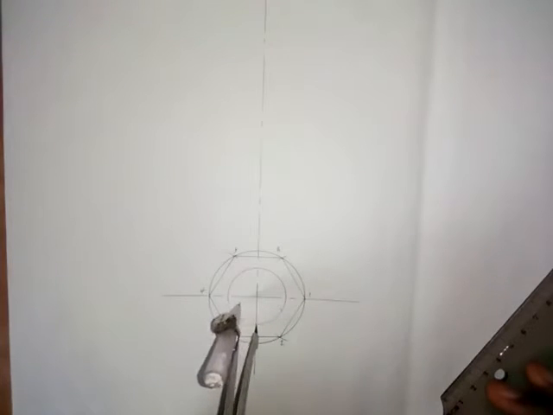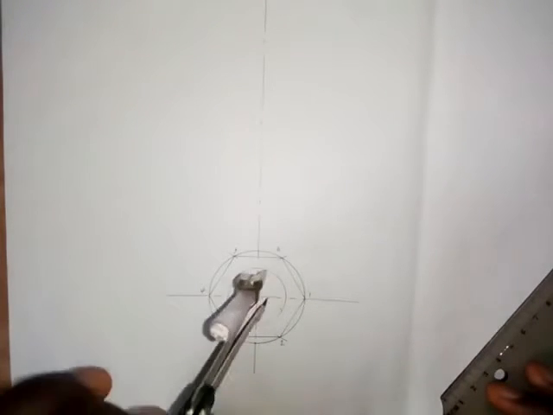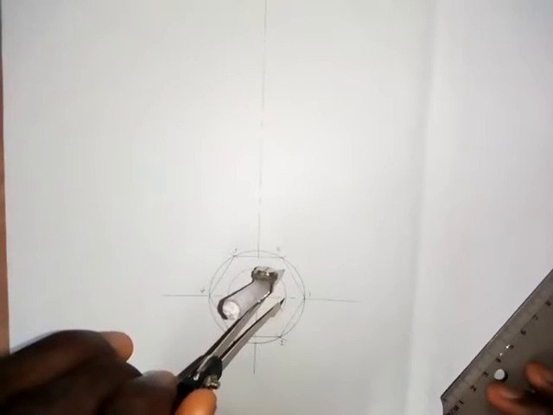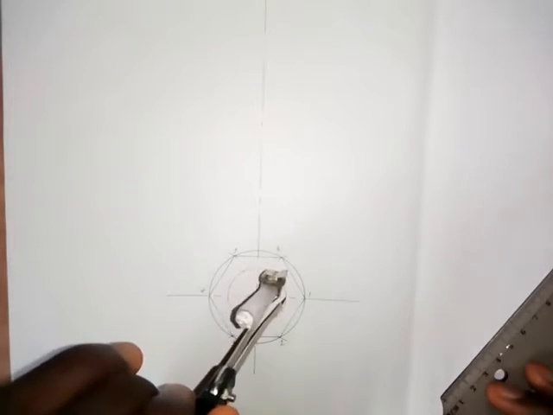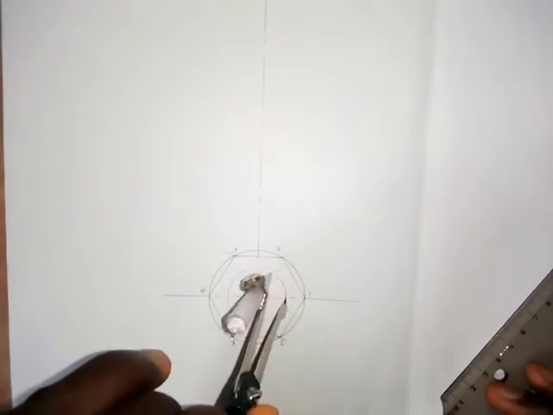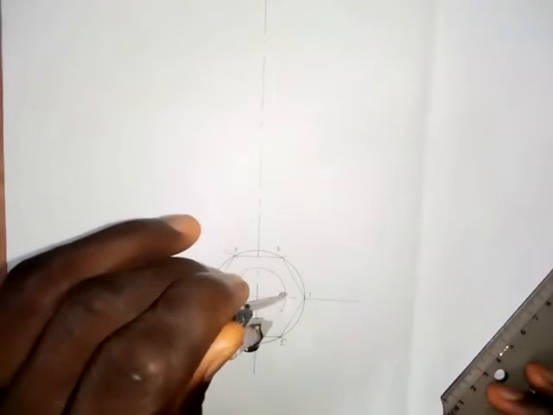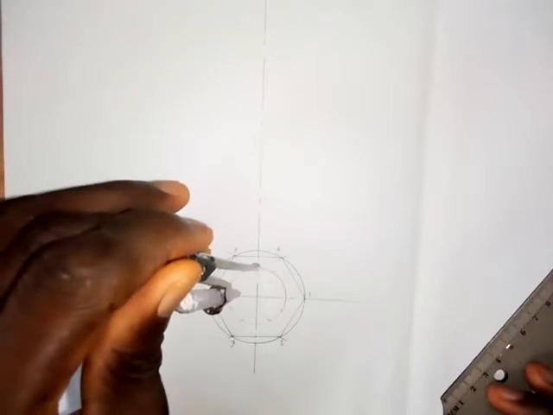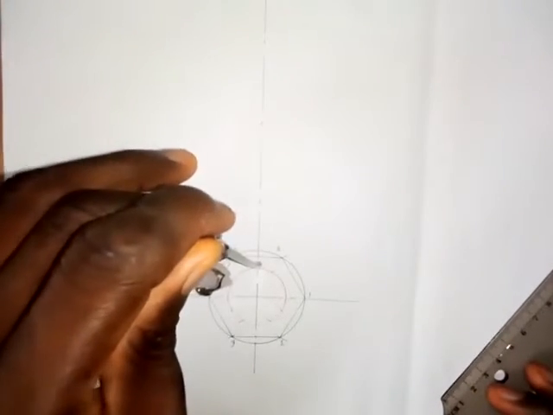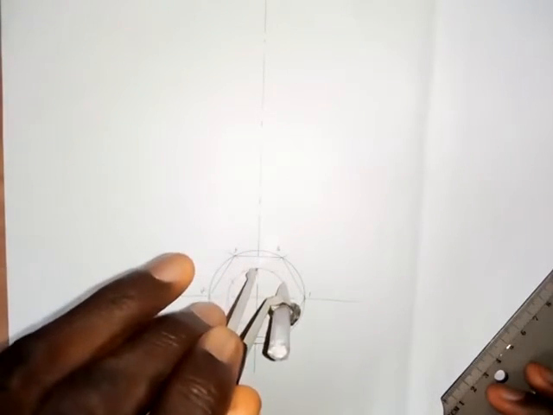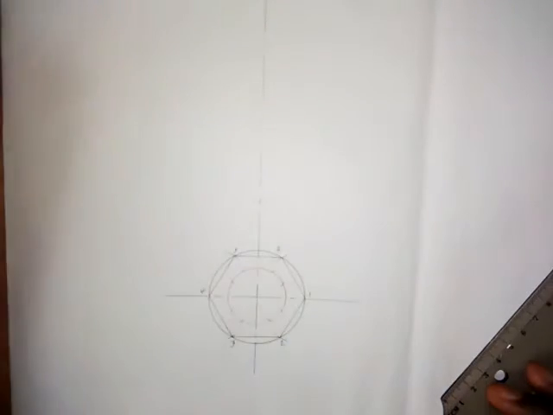So I believe you know how to divide the circle into 12 equal parts. If you don't know it, that's what I'm doing now. So put it here, make an arc here, and make an arc here, and then you put it at this point here. Make an arc here, and make an arc here. So I've divided it into 12 equal parts.